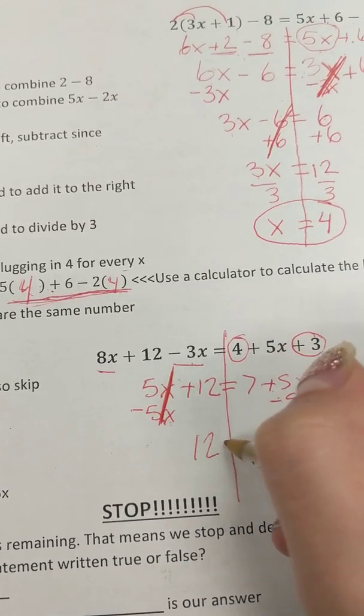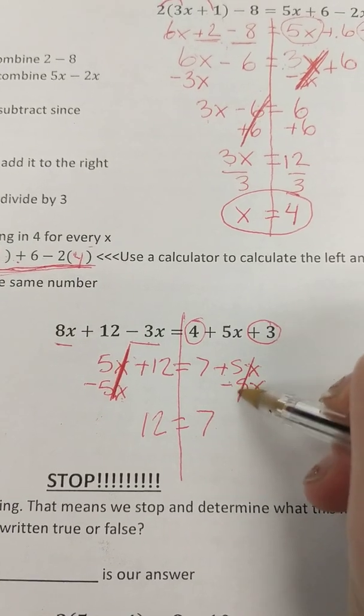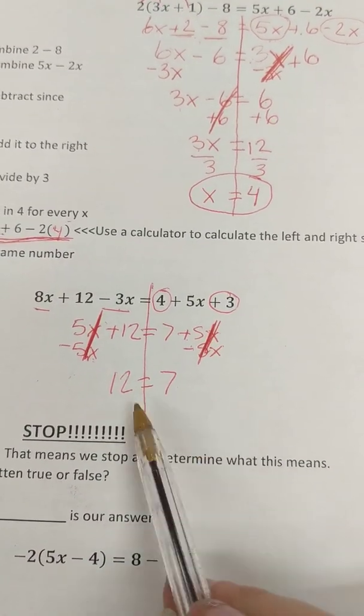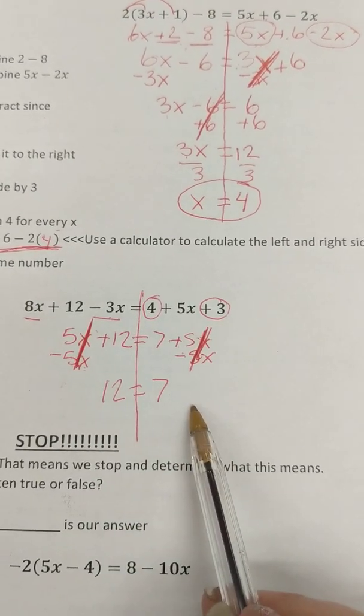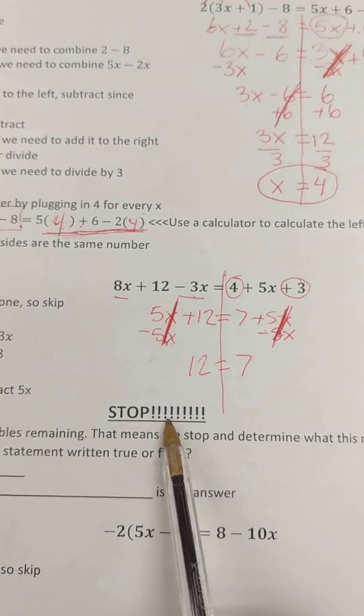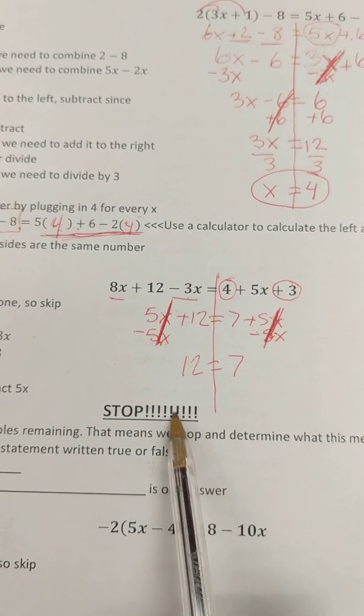All I have is 12 equals 7. 5x minus 5x, well, the whole point was to get rid of those. So look, I have 12 equals 7. Do I have any variables left? No, I just have numbers, no variables. Stop. When that happens, stop. You have no variables. Stop.